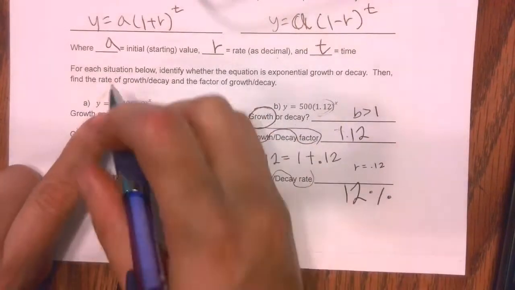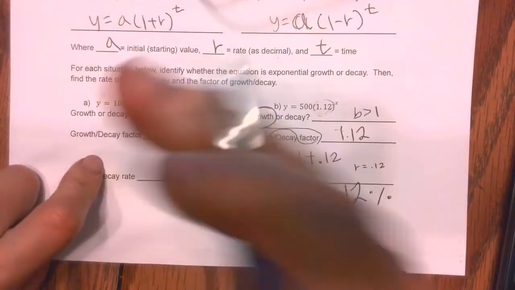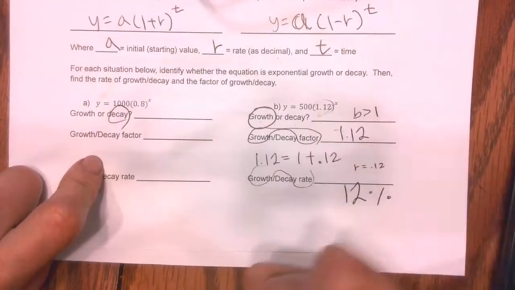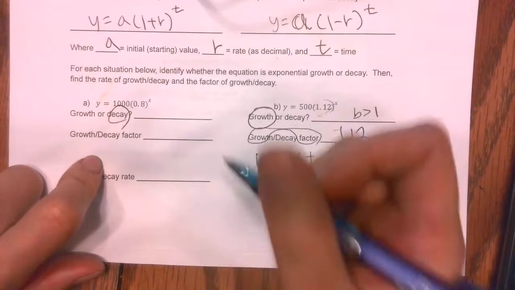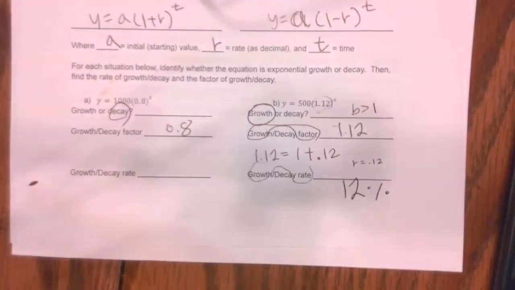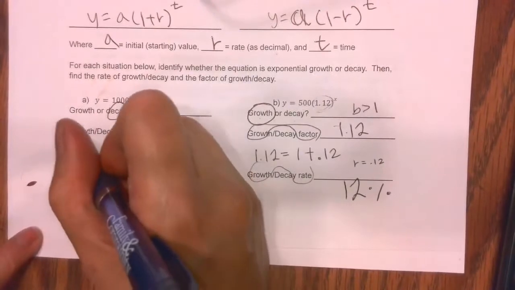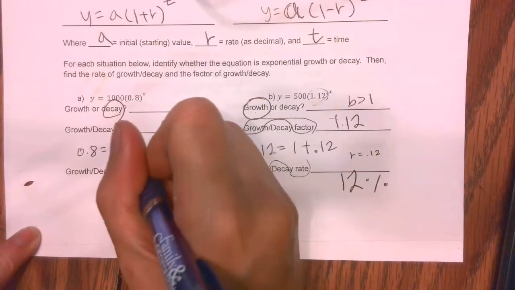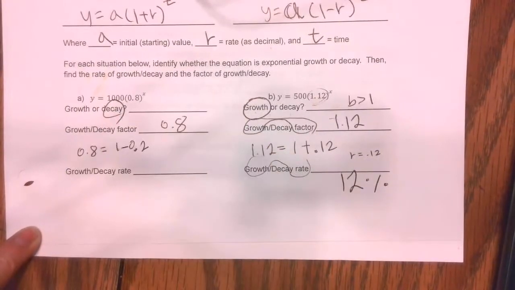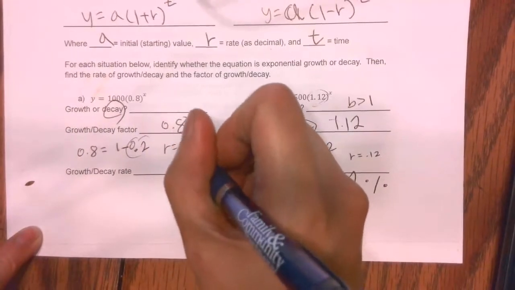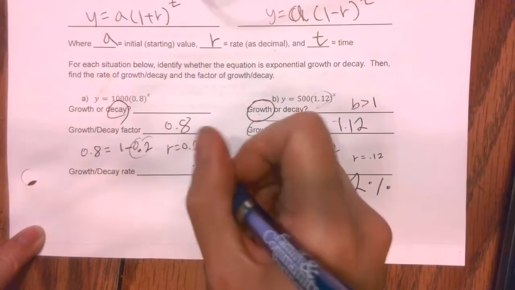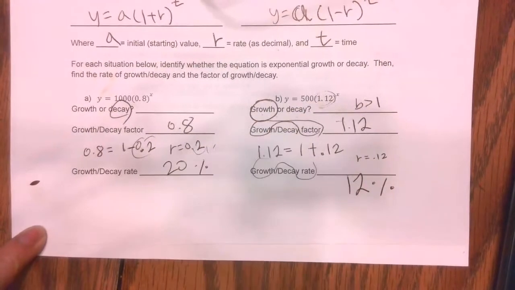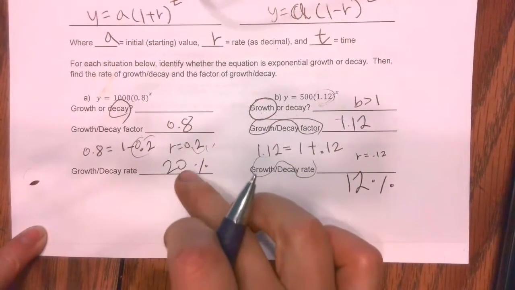Okay? Let's do one more over here. Your base is 0.8. So as x gets bigger, it's going to get smaller. So it's actually decay. What is the decay factor? The base, 0.8. What is the decay rate? Well, where did I get that 0.8 from? It is over here. 1 minus what? 0.2, isn't it? So your R is 0.2. In decimal, I want it in percentage, so you move the decimal 2 to the right: 20%. That's how much it decreased each time, 20%. Okay? Next page.